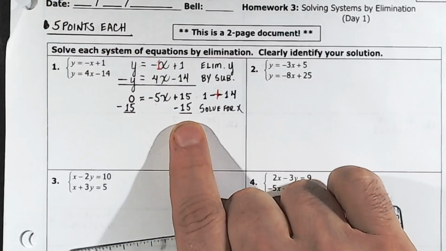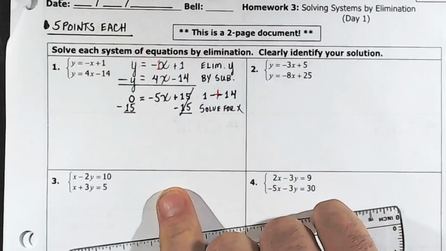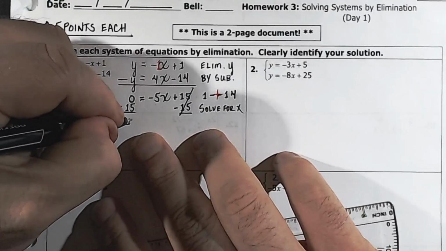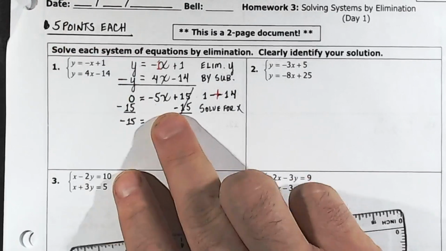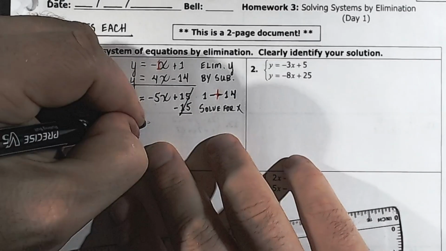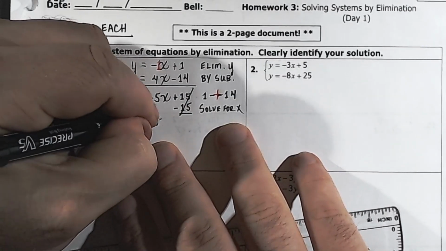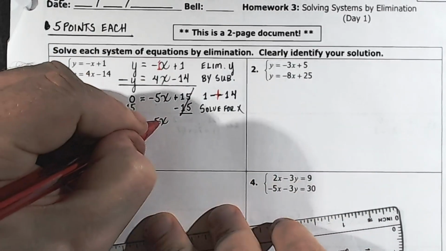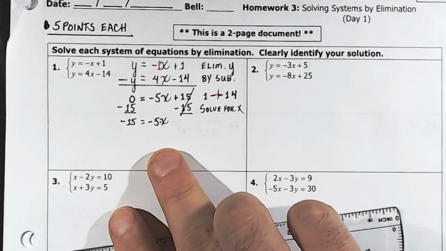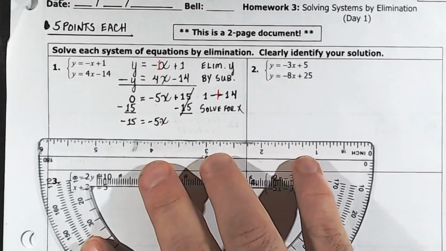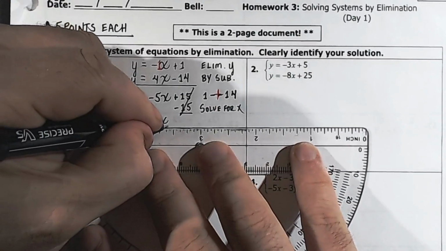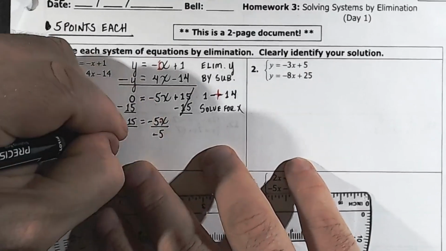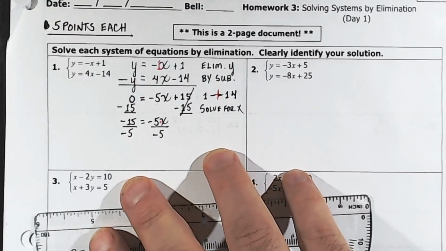On the right side, 15 minus 15 is 0, so these are gone. 0 minus 15 is negative 15. And that equals negative 5x. The negative 5x just comes down. And now I have to do whatever the opposite operation would be. So right now, negative 5 is multiplied by x, so I need to divide both sides by negative 5. Remember, what I do to one side, I must do to the other. So divide both sides by negative 5.